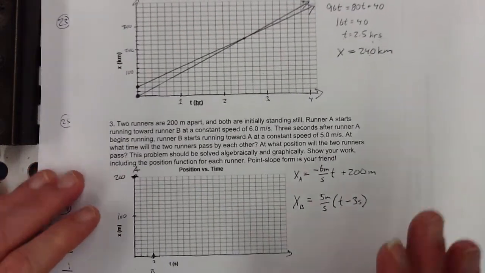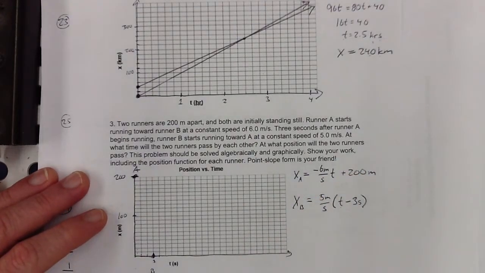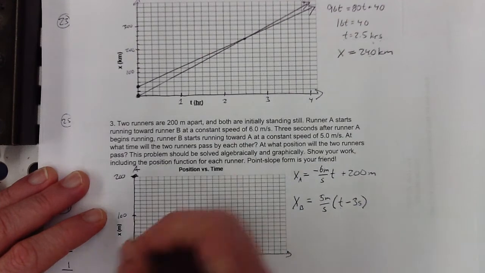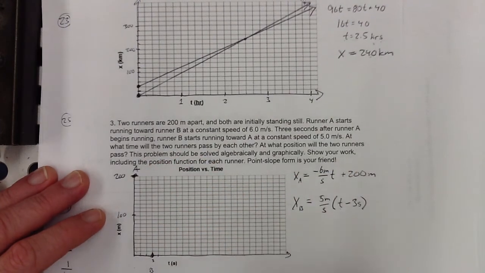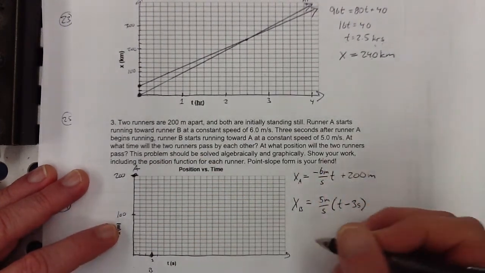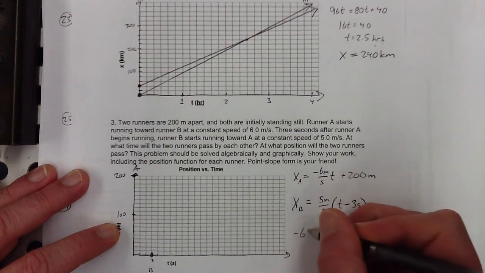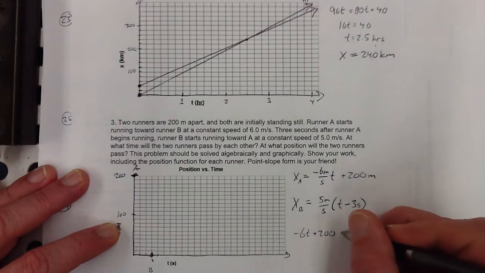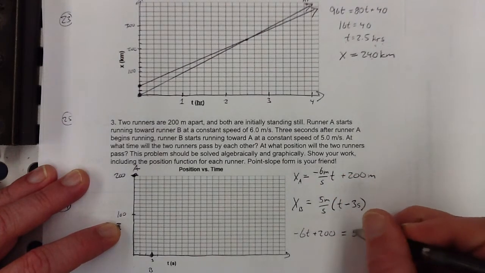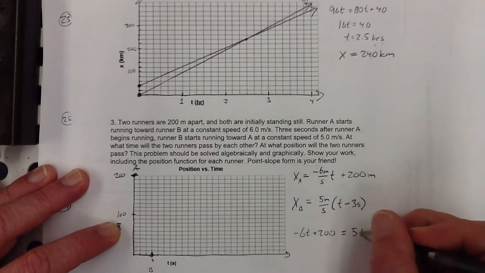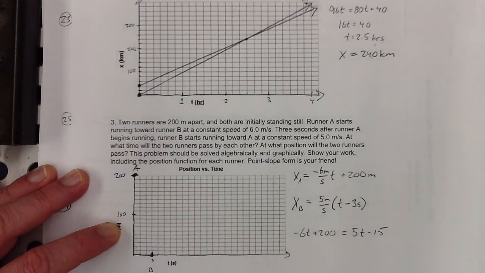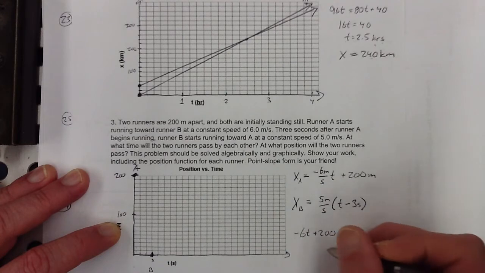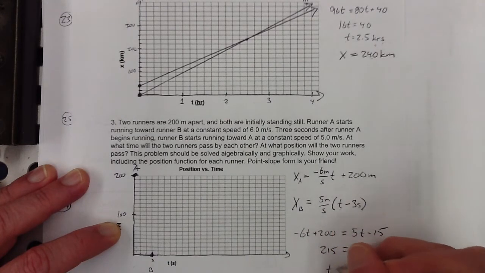Okay, so now that I've got that, I can set these equal to each other and see where they intersect, and that's going to make things super easy to graph. So I've got negative 6t plus 200 equals 5t minus 15. I'm going to get rid of the units just for the purpose of doing the algebra a little more easily, and distribute my 5t minus 15. So it looks like I got 11t equals 215.